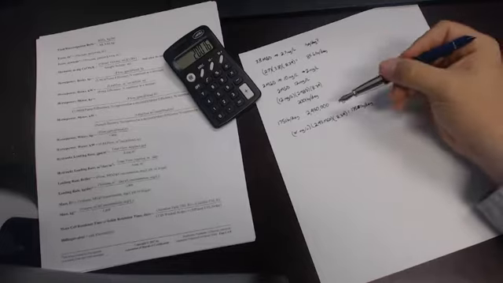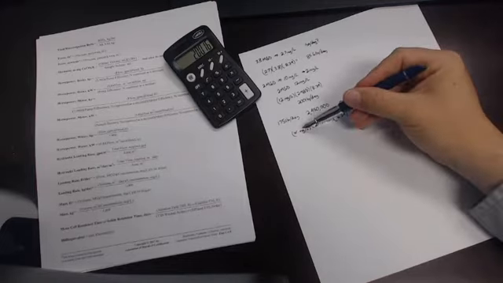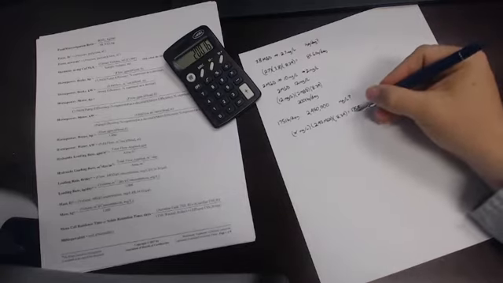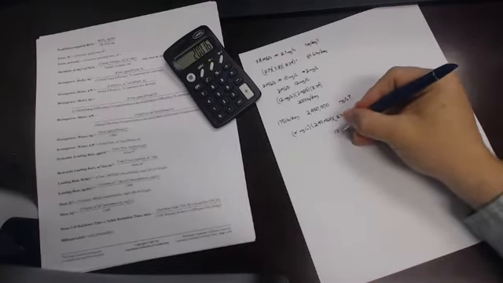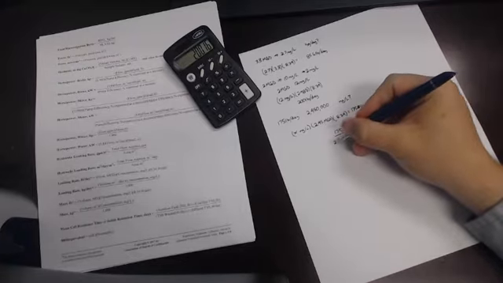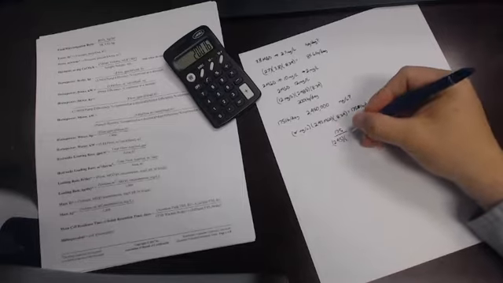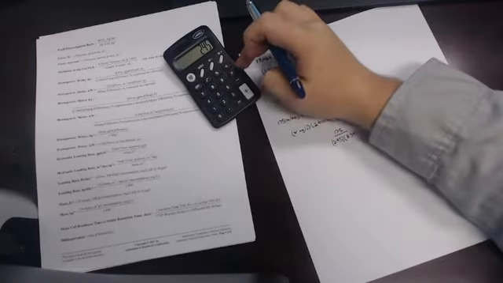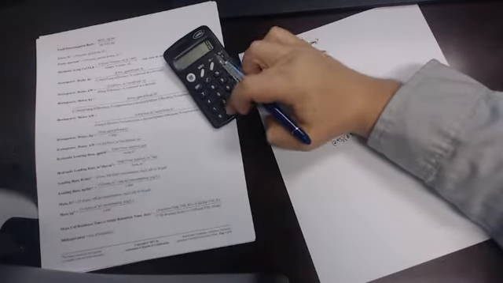All right, so like we've done in past videos, we want to get this X by itself, so we got to divide. We got to divide all this, 175, by 2.45 rather, by 8.34. So we have 2.45 times 8.34.